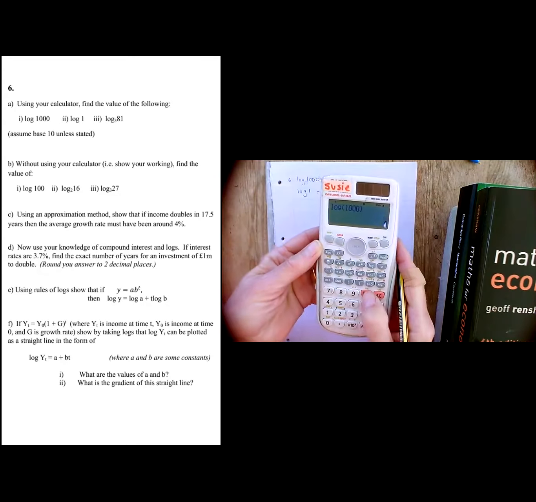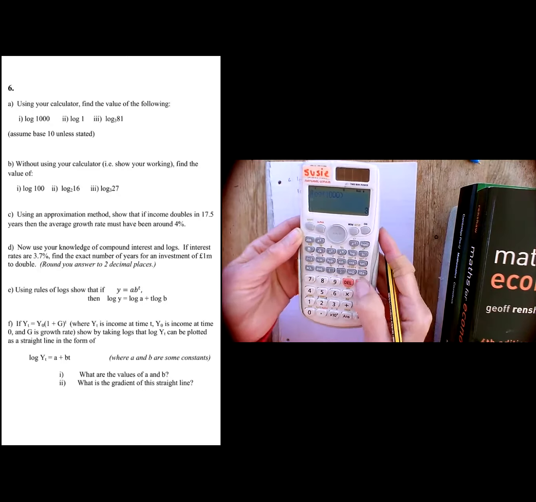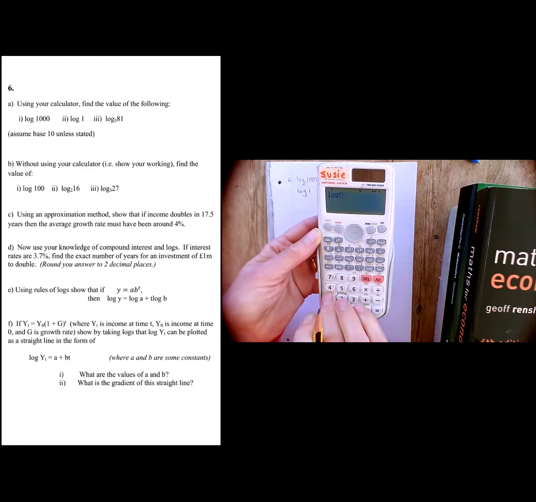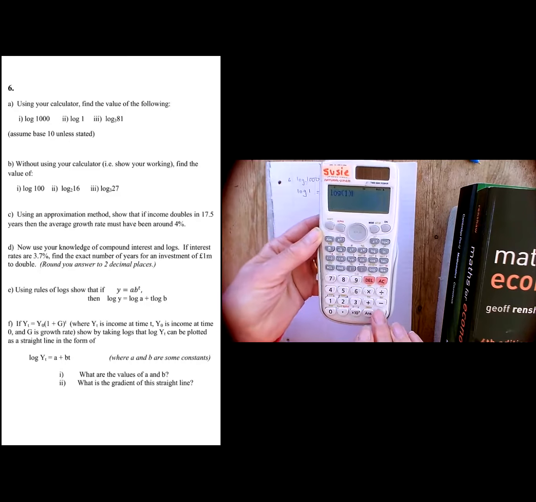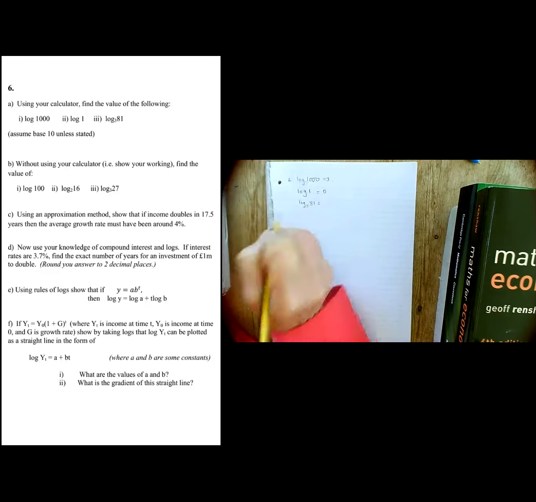I go back and log base 10 of 1. So all I'm doing is putting a number in and, oh, that's 0. And log base 3 of 81.